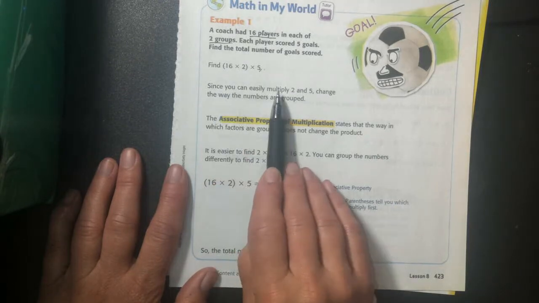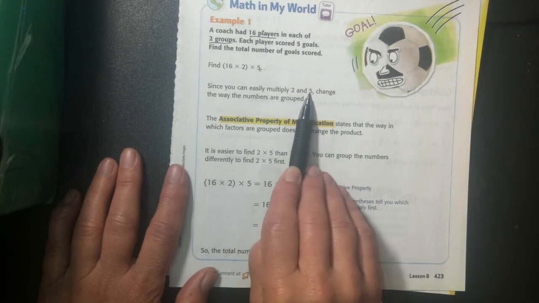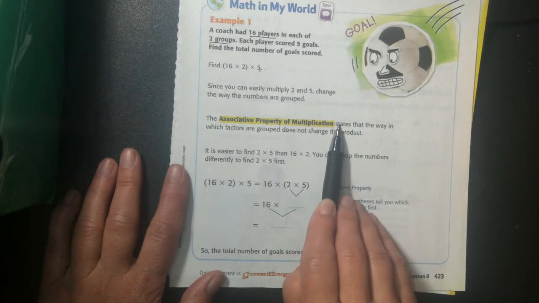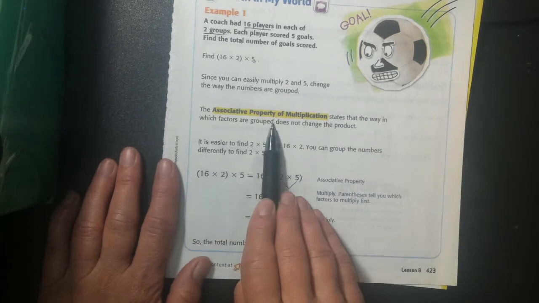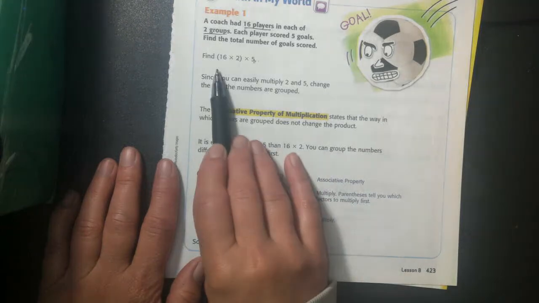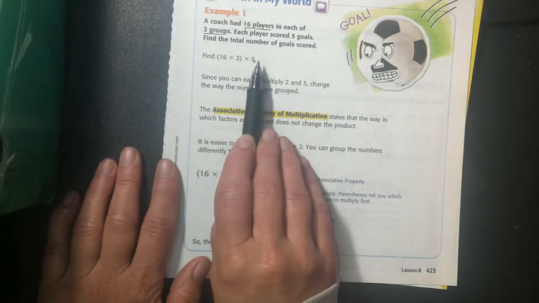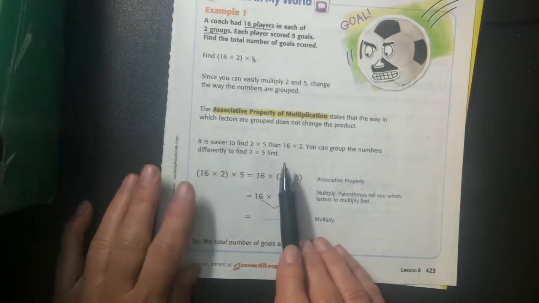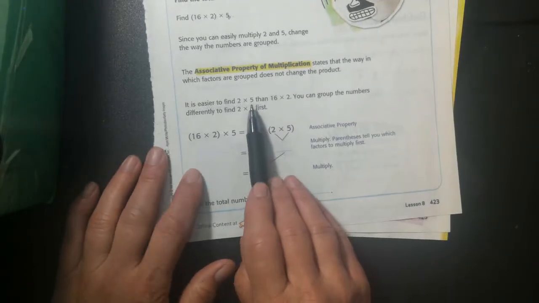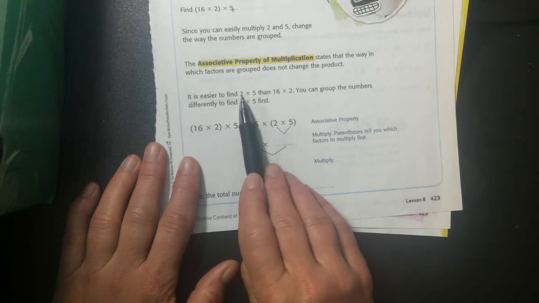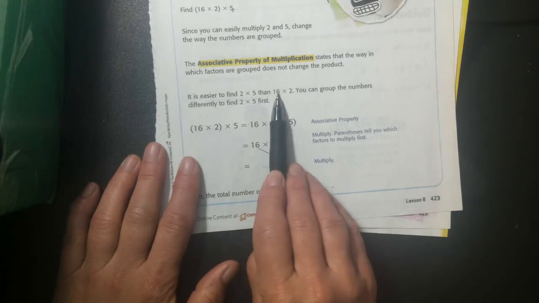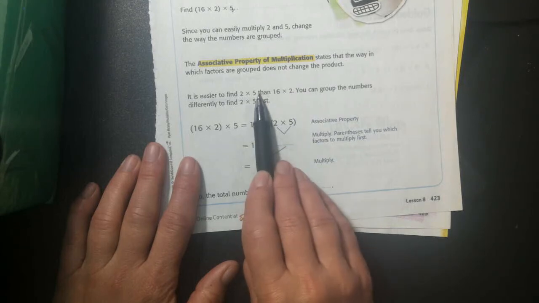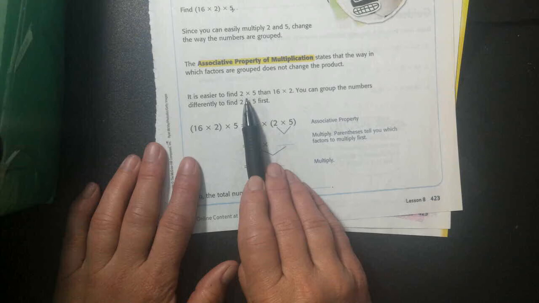Since you can easily multiply 2 times 5, I'm going to use the associative property of multiplication. It states that the way the factors are grouped together does not change the product. Any way I multiply these 3 numbers together, I will get the same answer. It's almost like they're a new fact family. I put these 3 numbers together, so it's easier for me to do 2 times 5 than 16 times 2. And when I have 2 times 5, I'll have a 10, right? And 10s are easy to work with.